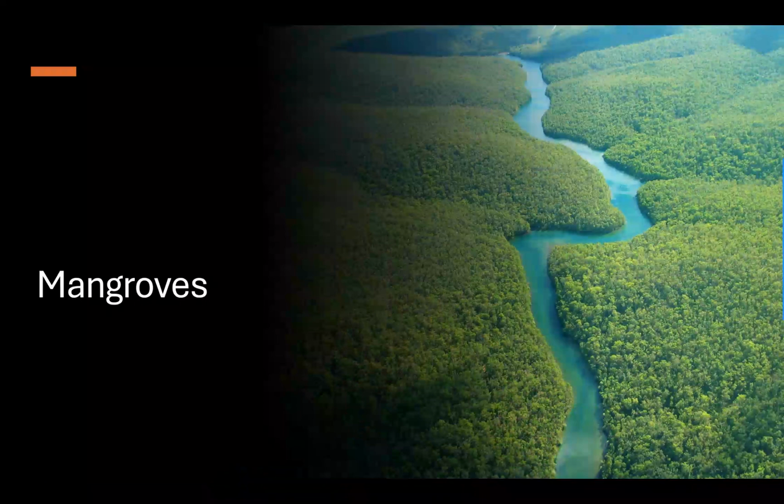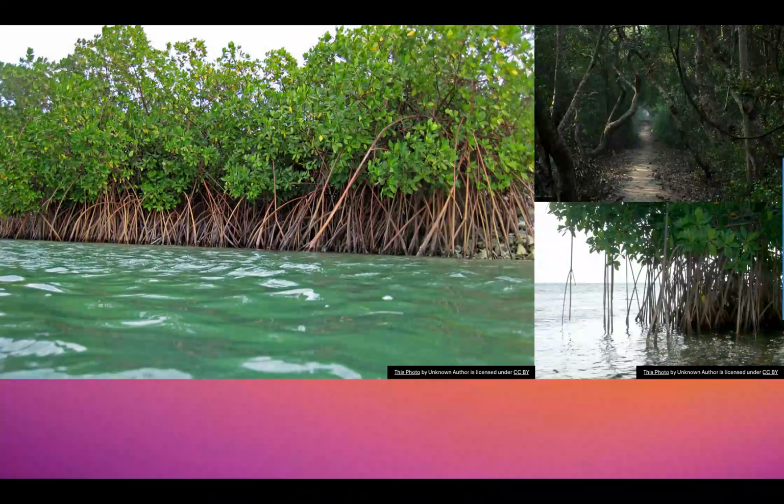And another habitat that we have, and one of the most productive and important habitats when you think in terms of climate change, is the mangroves. These are coastal forests where the plants have high salinity tolerance because of the frequent inundation that happens.